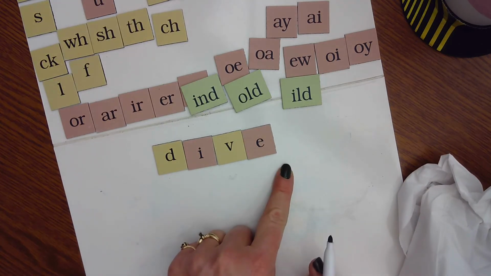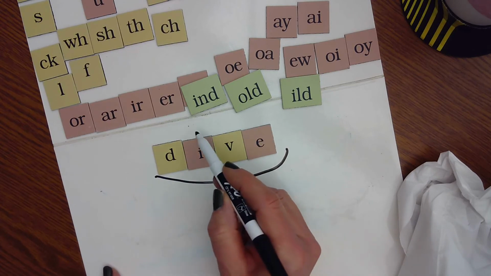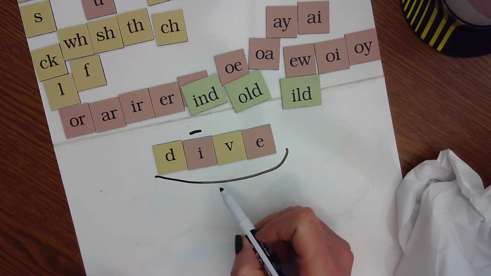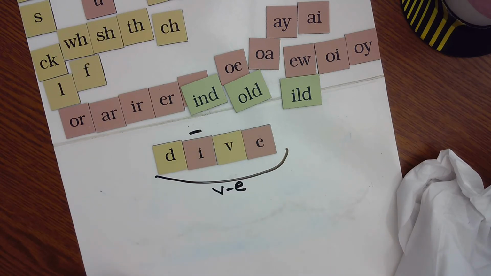It is one scoop. The I now is saying the long I sound. So it does play fair. Vowel consonant E syllable type. I'm not going to use my green card for that one.